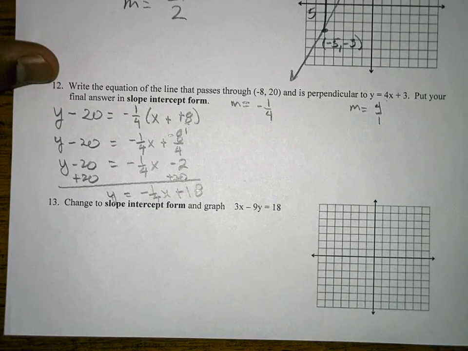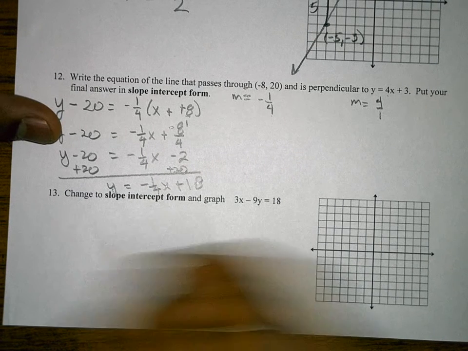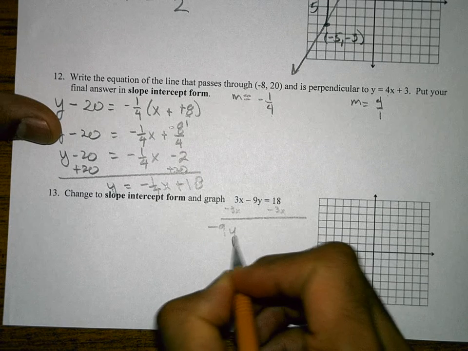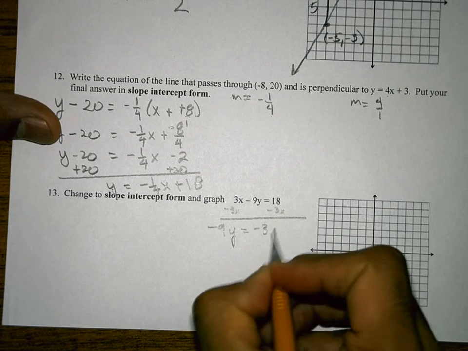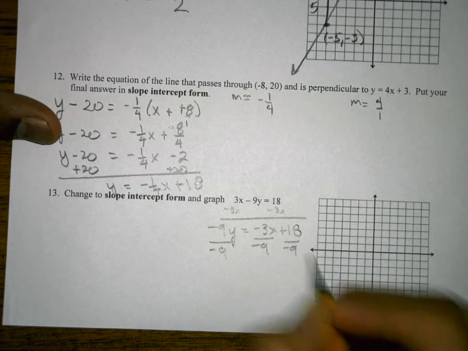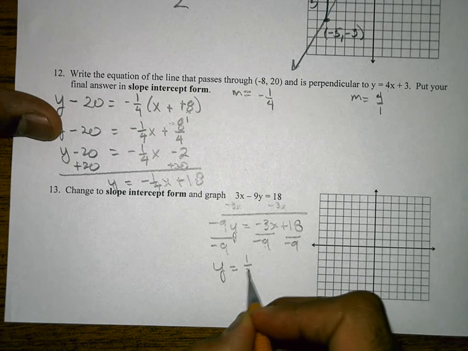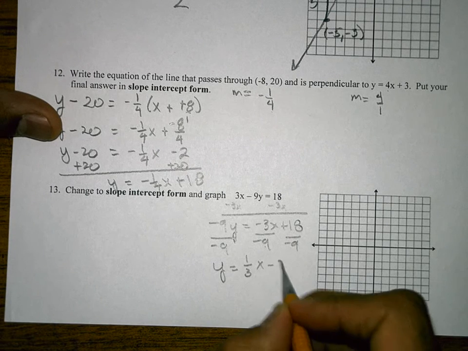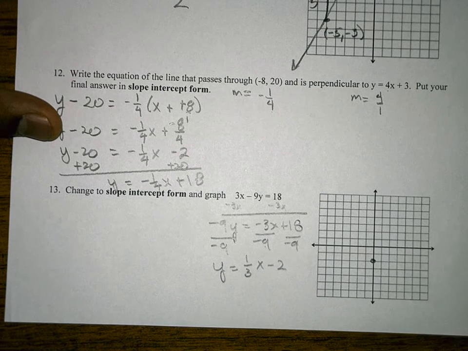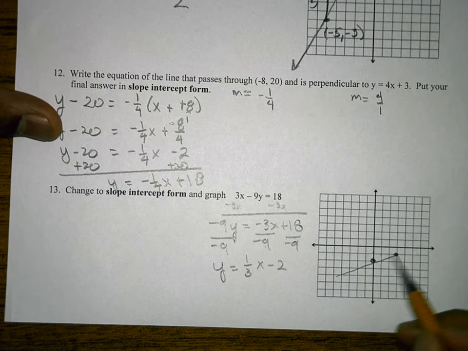Number 13, they want me to graph using the slope-intercept form, so that means I have to solve for y. So I'm going to subtract 3x from both sides. I get negative 9y equals negative 3x plus 18. Divide everything by negative 9. Be careful with your negative signs again. So this is y equals 1 over 3 x minus 2. So I start at negative 2, my y-intercept. I go up 1 and over 3 spaces. And there is my line.